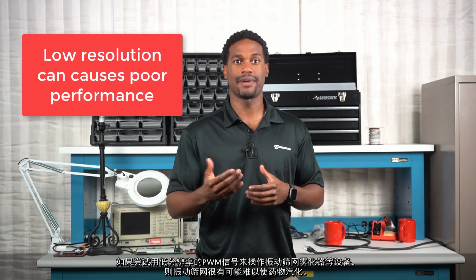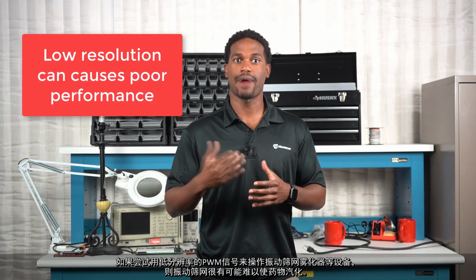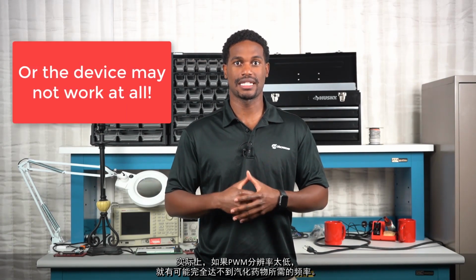The tolerance of this vibration frequency that needs to be sent to this mesh is often very small. If you were to try to operate something like a vibrating mesh nebulizer with a low resolution PWM signal, there's a very good chance that the vibrating mesh can perform poorly and not properly vaporize the medicine. In fact, there's a chance that the frequency required to vaporize the medicine could be completely missed if the PWM signal resolution is too low. Therefore, in situations like this, where high resolution is needed, the numerically controlled oscillator with its 20 bits of cold, hard counting power is here to save the day.